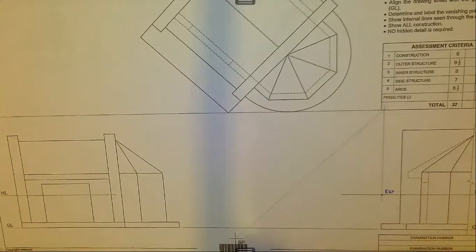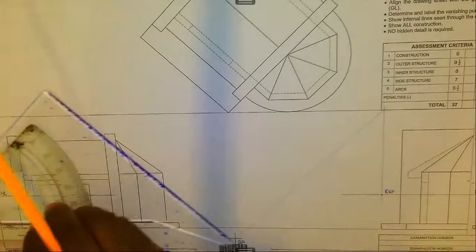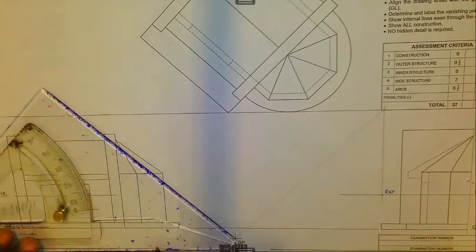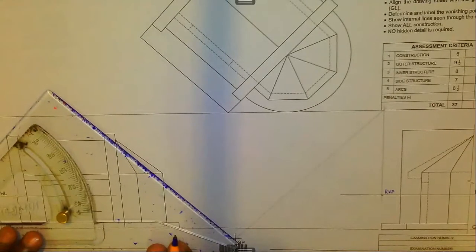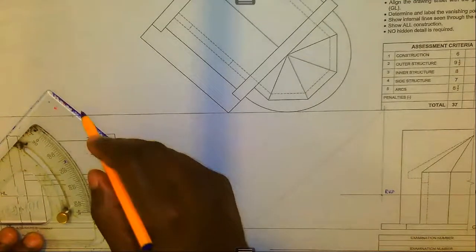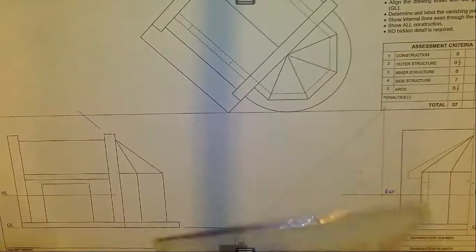Remember, we talked about the approach and the application. So this is the kind of approach that you would require in order to get all these marks. Once we have done that, you take to the other side, again from the SP. Remember, the genesis of the vanishing point is always from the SP. Then you draw a line like that, like I was explaining.